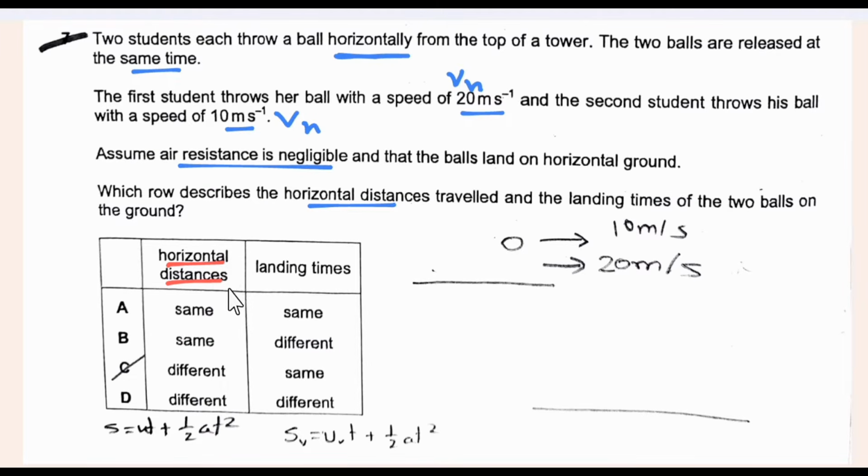To find the horizontal distance traveled, we can use the formula S is equal to ut plus half at square. As we know, in the horizontal direction, since there is no air resistance, there is no forward force and no backward force. So the resultant force in the horizontal direction is 0, and therefore acceleration in the horizontal direction is 0. So the equation now becomes S is equal to ut, because the last term is 0.